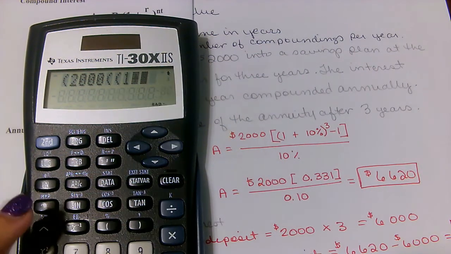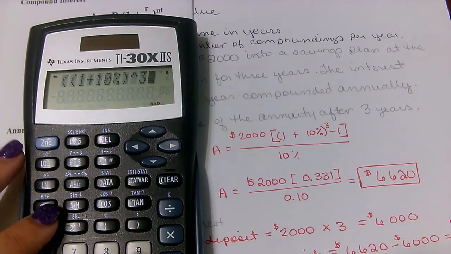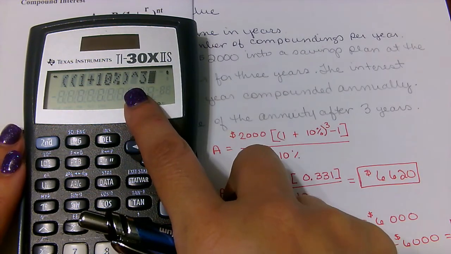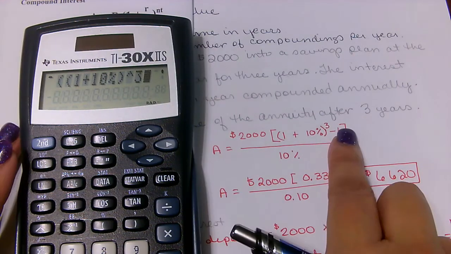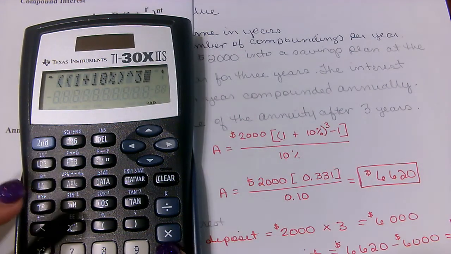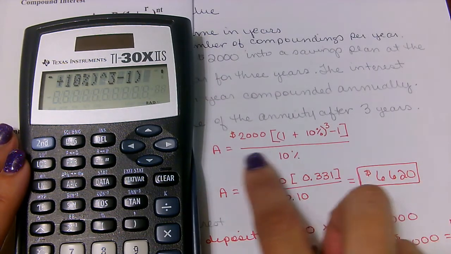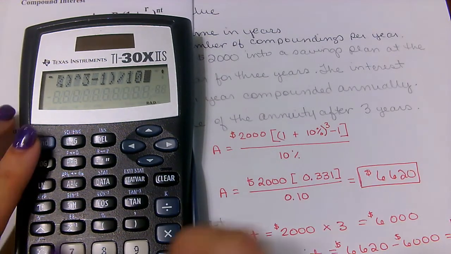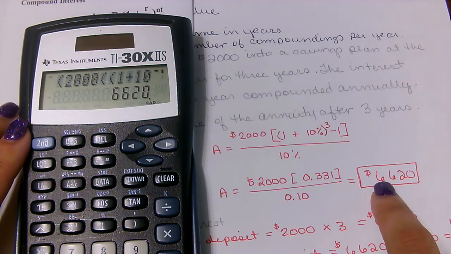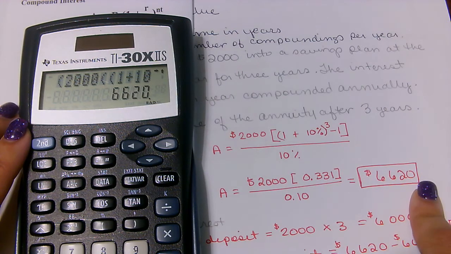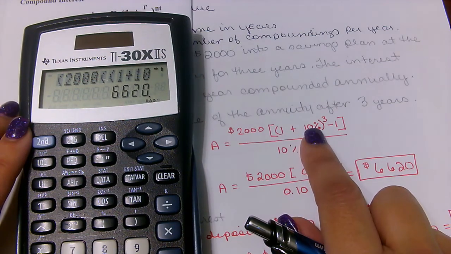So 1 plus 10% raised to the third. Notice here I did not put the parentheses because I'm not multiplying. I already did the multiplication when I did 3 times 1. And then I'm going to subtract 1, and then I'm going to close it with another set of parentheses. Divide by 10%. Here I get a value of $6,620.